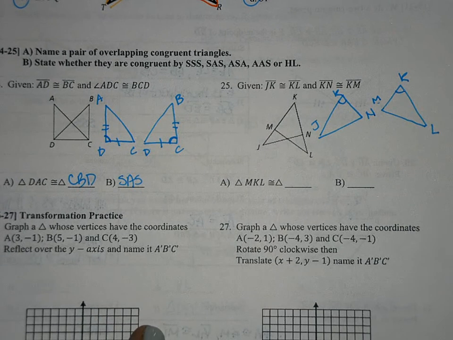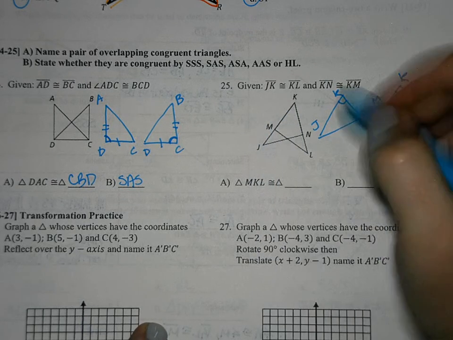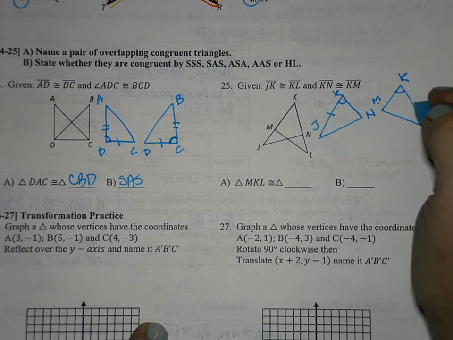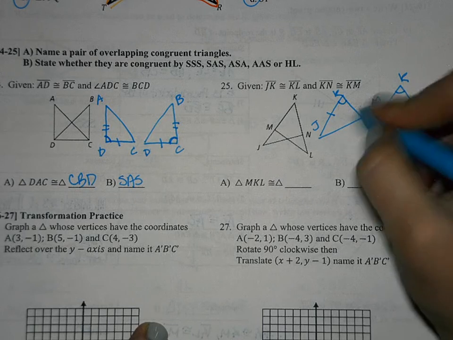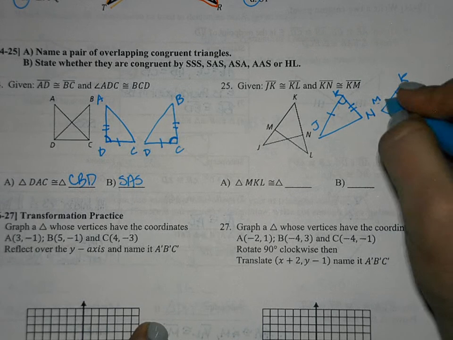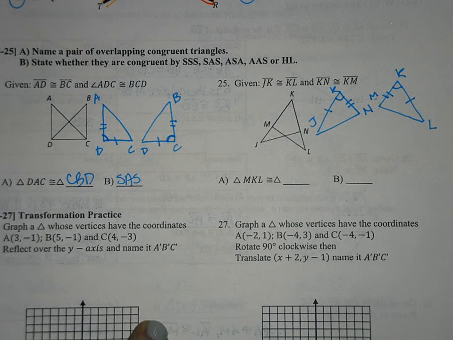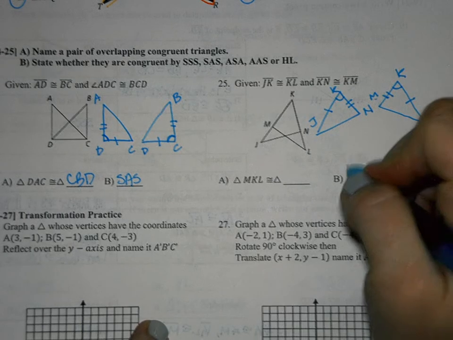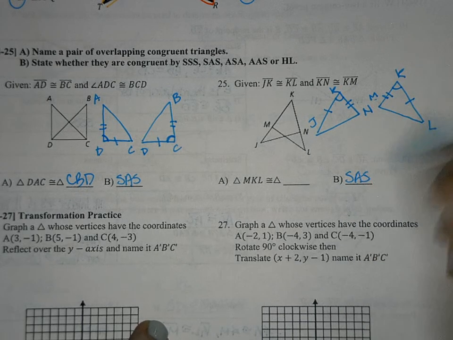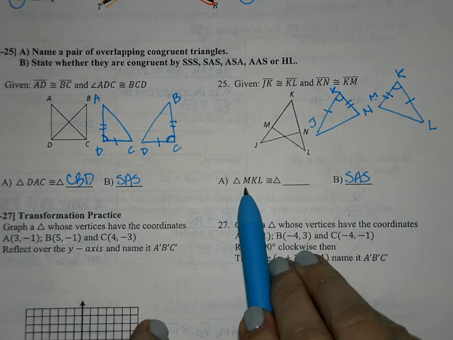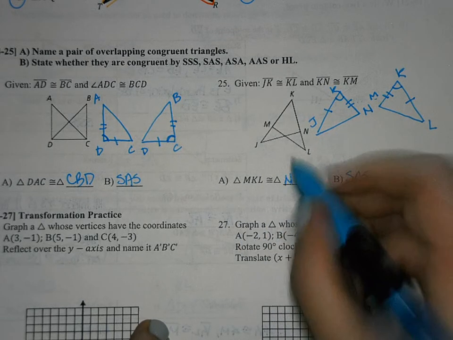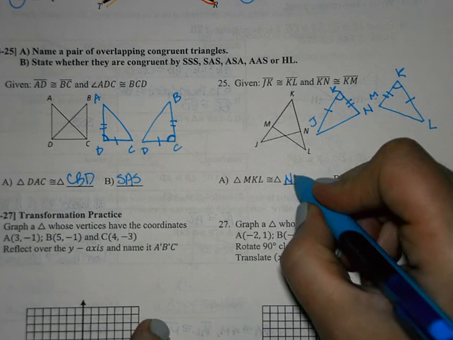And then from the given, it tells us JK is congruent to KL, and that KN is congruent to KM. So are the two triangles congruent? Yes, by side, angle, side. So M would match with letter N, K would match with itself, and L would match with J.